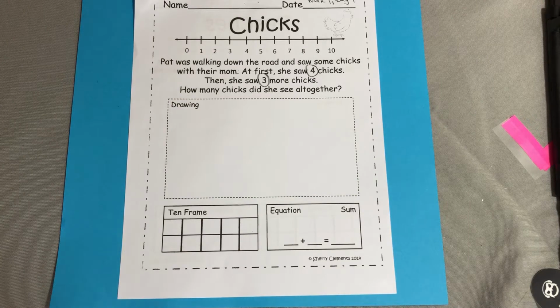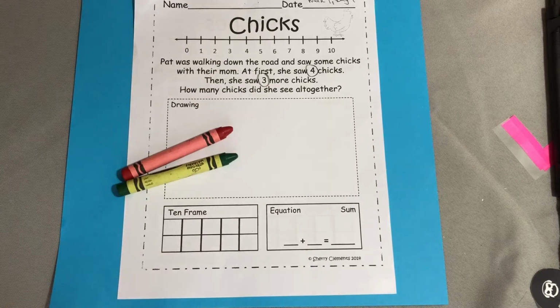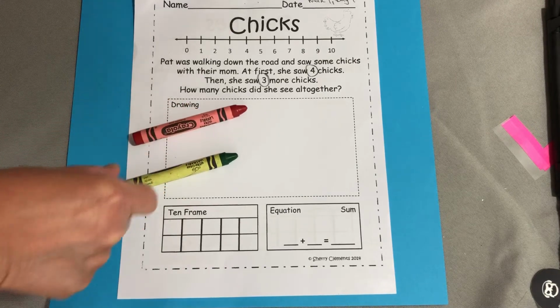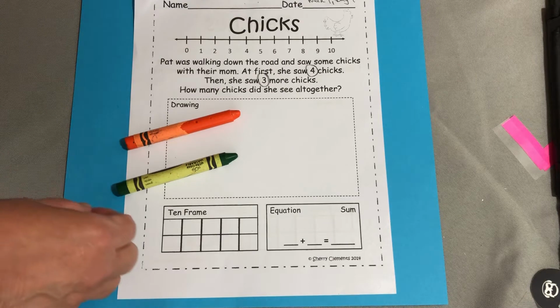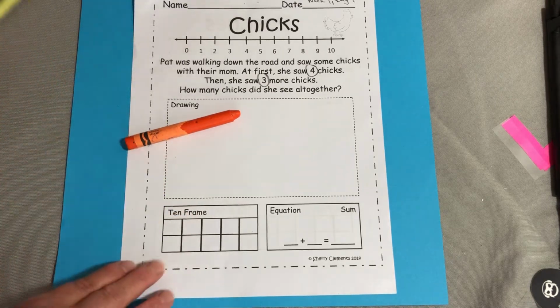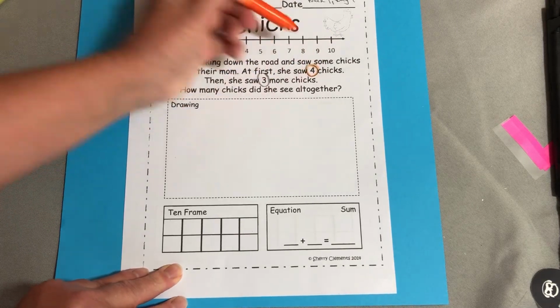Well, we need to add these, and I saw somebody do some funny little bird pictures the other day. I'm going to use my crayons to do some that look like it. And I thought it was so funny. I'm going to do some red chicks. Actually, I'll do some orange chicks. That's closer to their color. And I'm going to do some green chicks. So my first group is going to be orange chicks. And she saw 4 chicks in her first group.